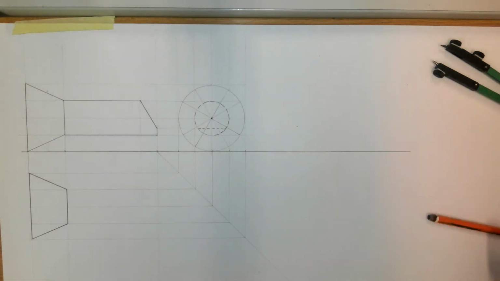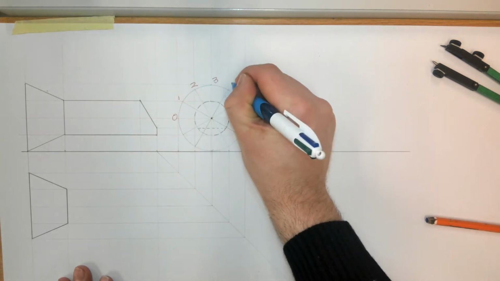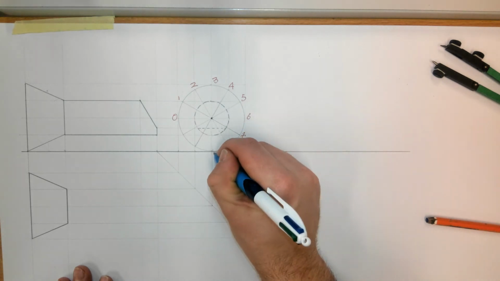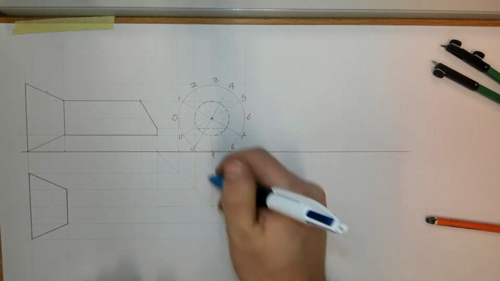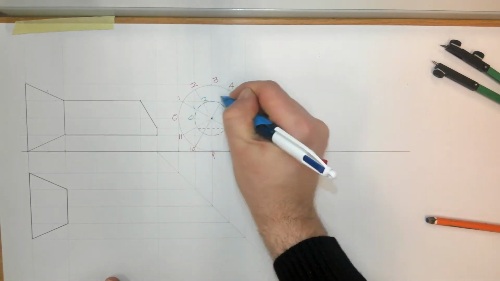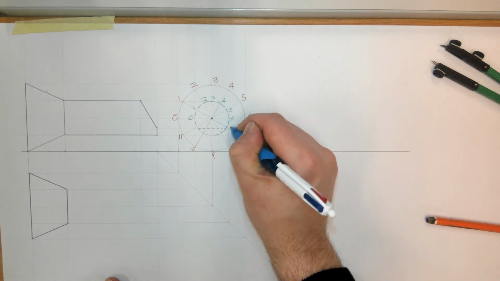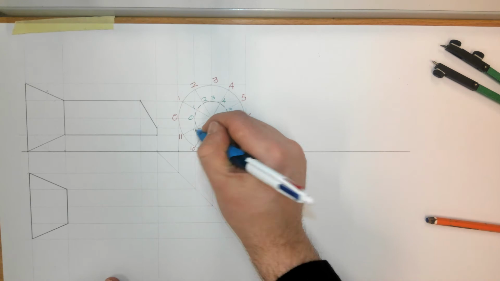So I've divided that up into 60-30. Now I'm going to label this 0, 1, 2, 3, 4, 5, 6, 7, 8, 9, 10, 11. And then I'm going to do the inside one: 0, 1, 2, 3, 4, 5, 6, 7, 8, 9, 10, 11.